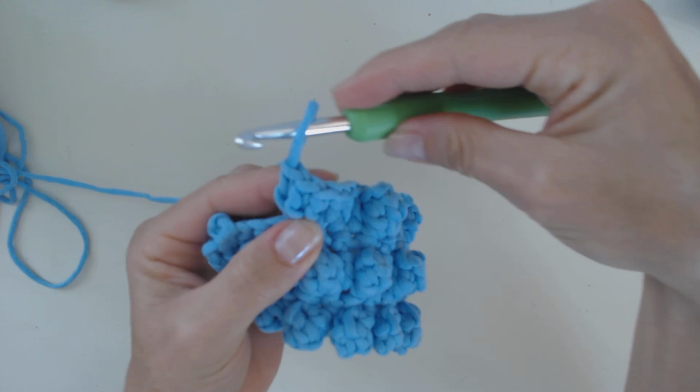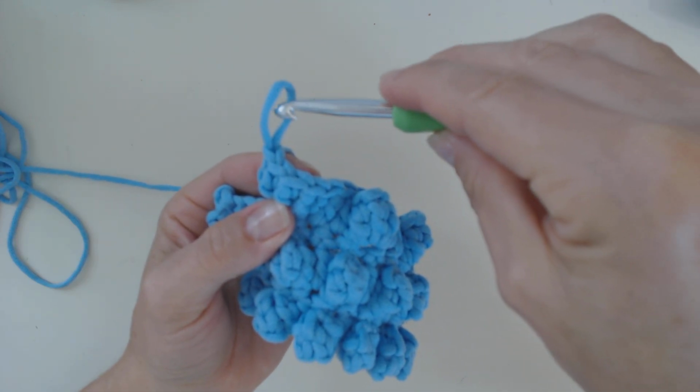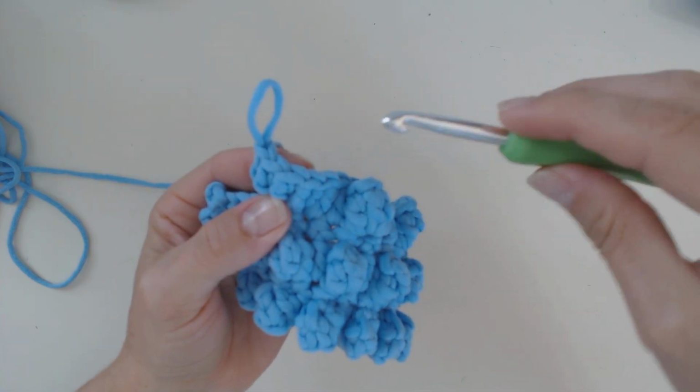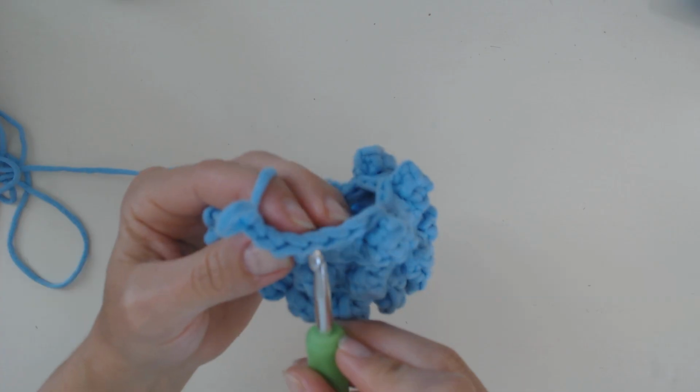And so I'm going to pull that loop a little higher, a little taller, so it doesn't completely slip out. Remove my hook, count back 5. 1, 2, 3, 4, 5.